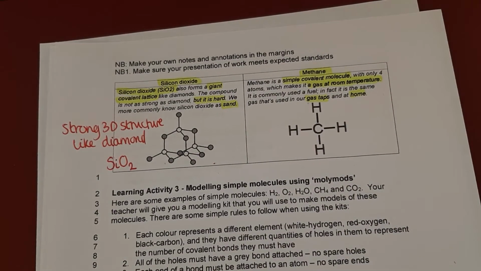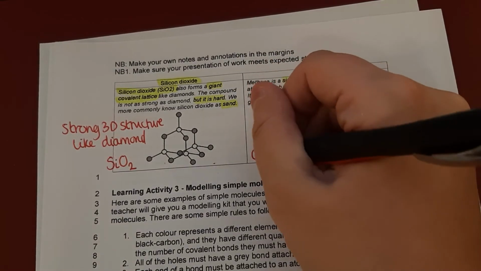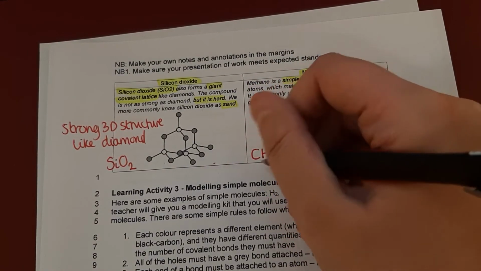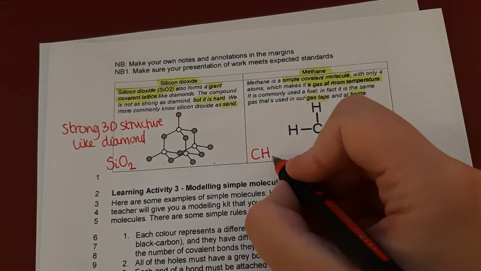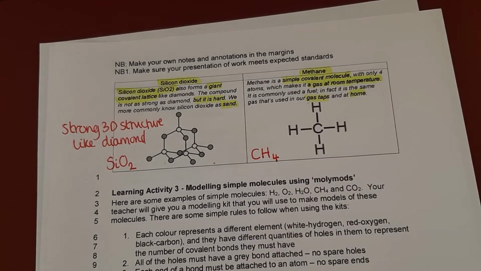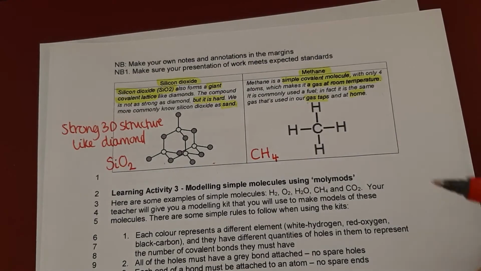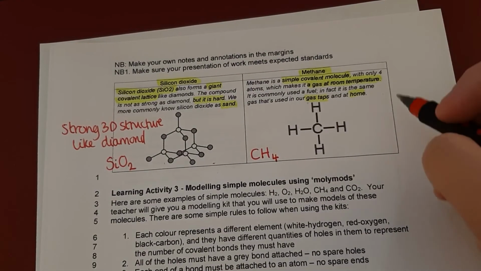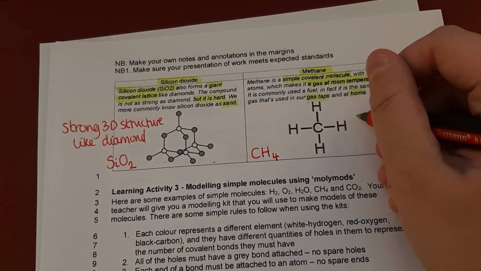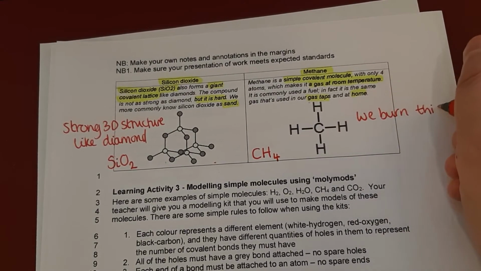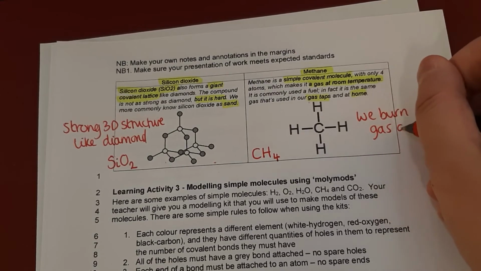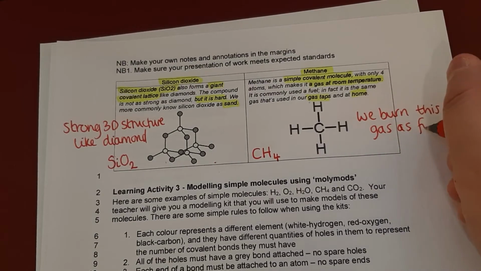Now, we're going to write this as its chemical formula. So capital C to represent the carbon, capital H to represent the hydrogen. There are 4 hydrogen atoms, so we put a 4 after that. And this gas can be used for cooking food by burning the gas. So we're going to write a little note to say we burn this gas as fuel.